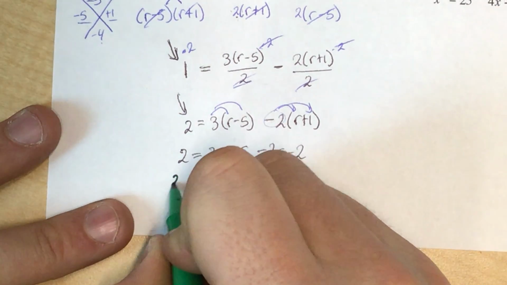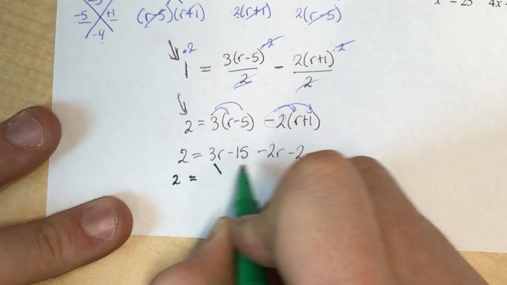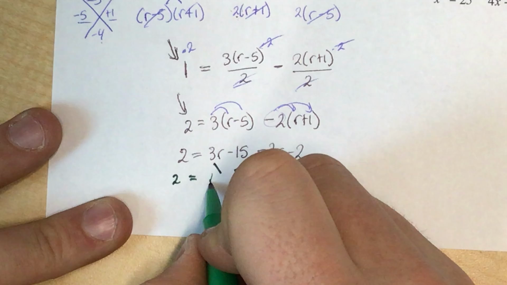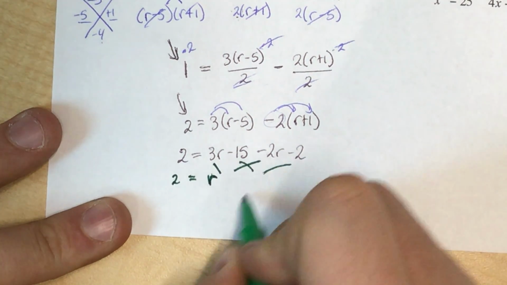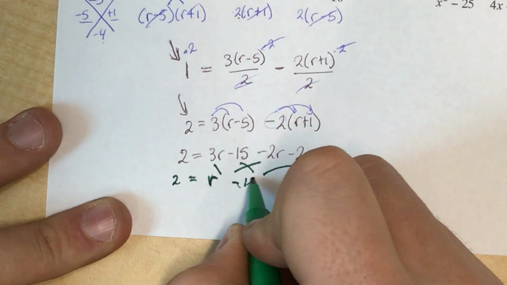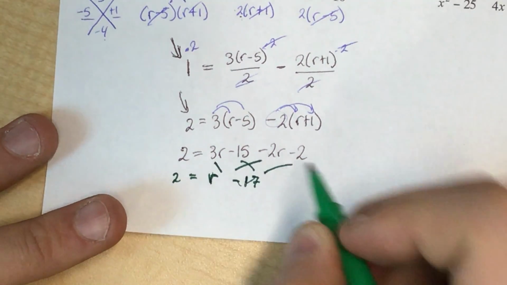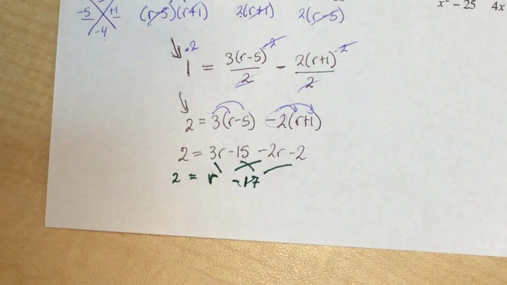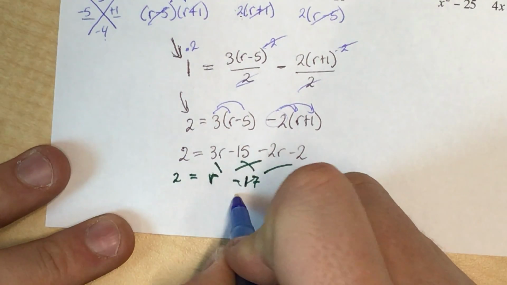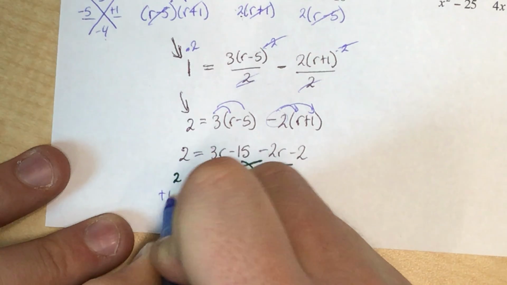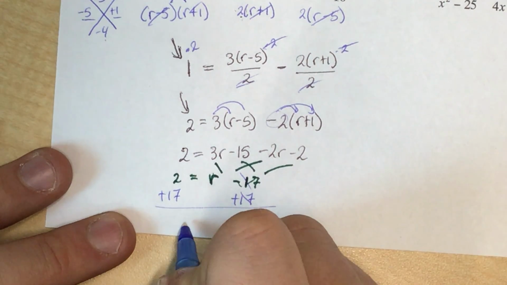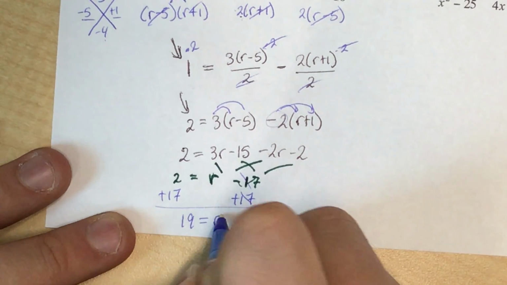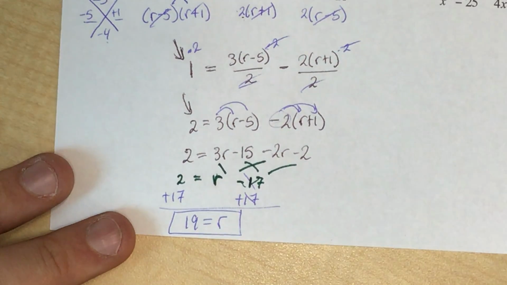So the 2 doesn't change, but the 3r and the negative 2r just makes r. And then the negative 15 and the 2 is a negative 17. Now to solve for r, we're just going to add 17 to both the left and the right side. And you get 17 plus 2, 19, is equal to your r value.